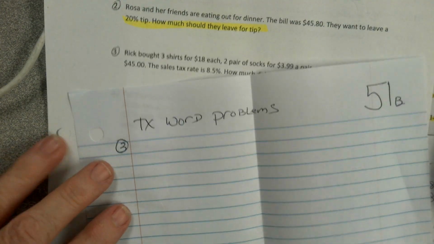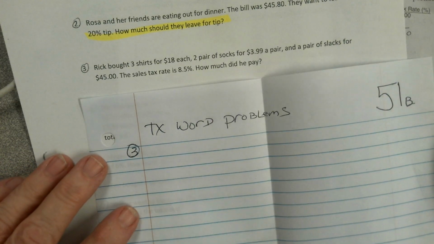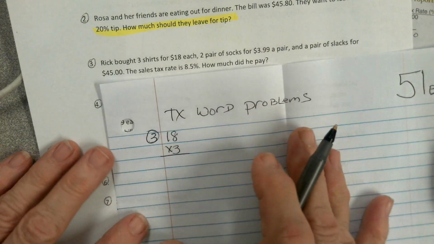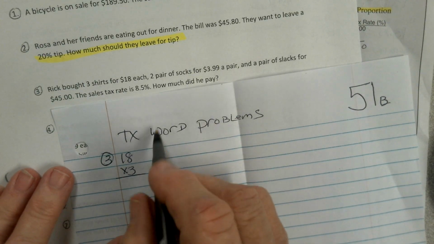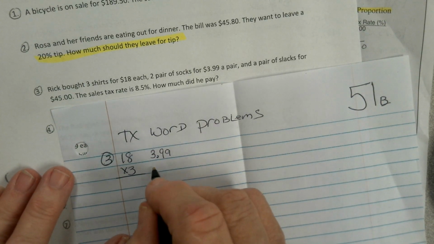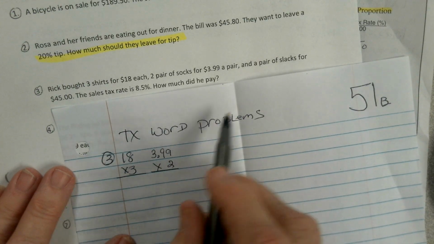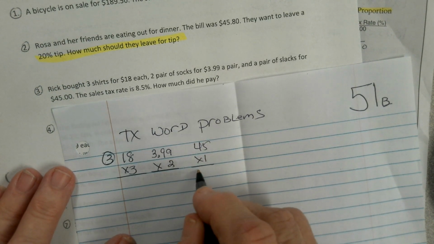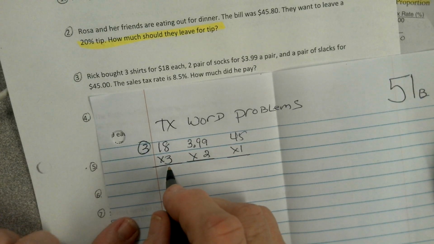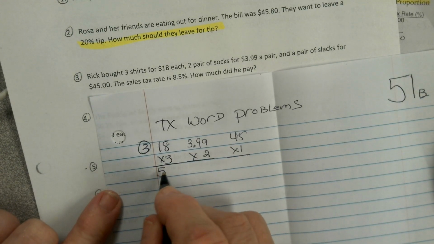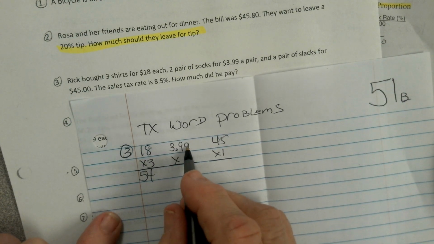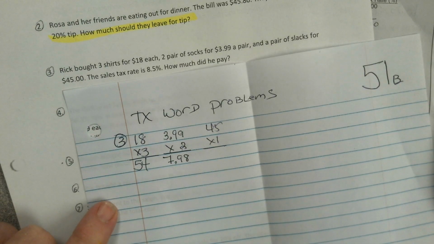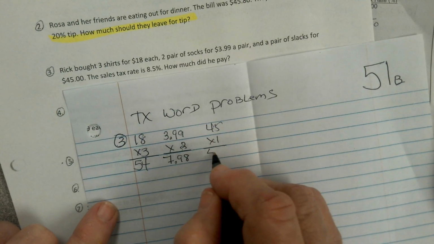All right. So the number 3, what's the first thing that you're buying? How many? So 18 times 3. What's the next thing you're buying? $3.99 times 2 pair. And then you're buying a pair of slacks. And I really don't need to put 1, but I just want to keep these on the same line. So 3 times 18 is 54. 2 times $3.99 is going to be $7.98, if my math is correct. 1 times 45 is 45.